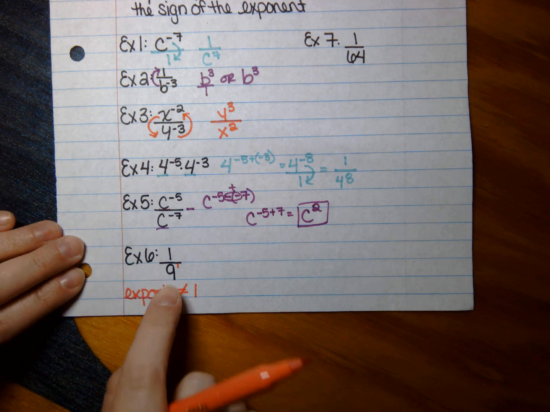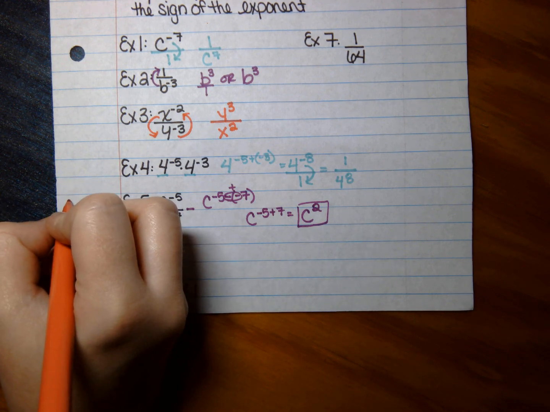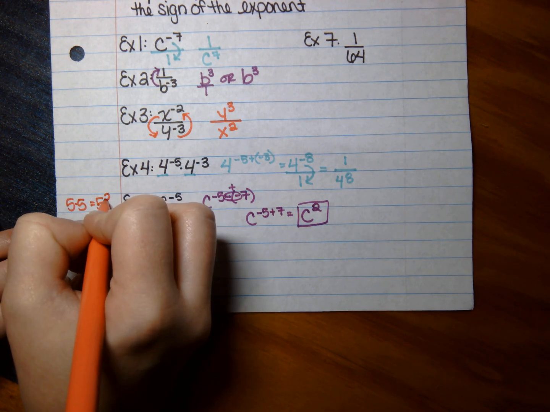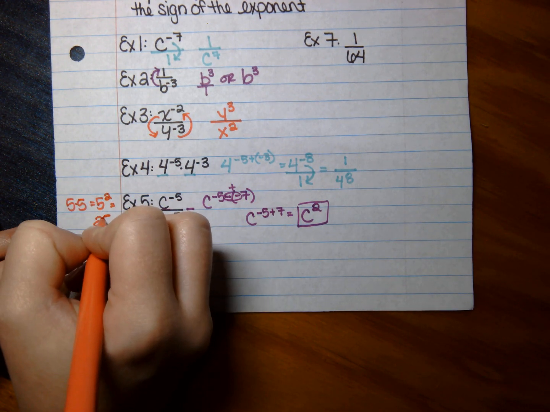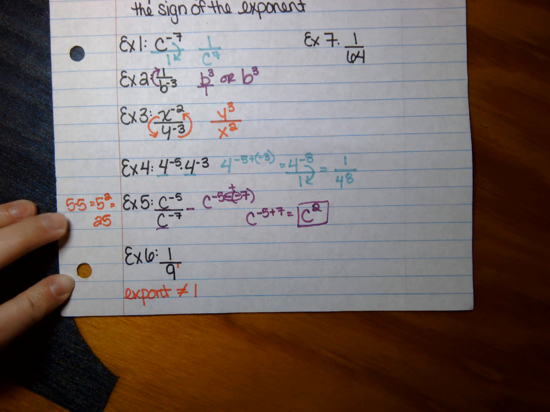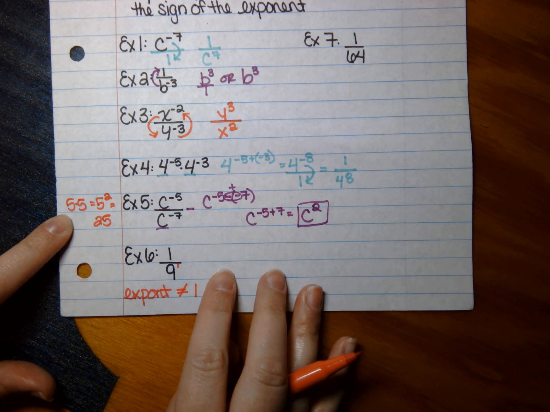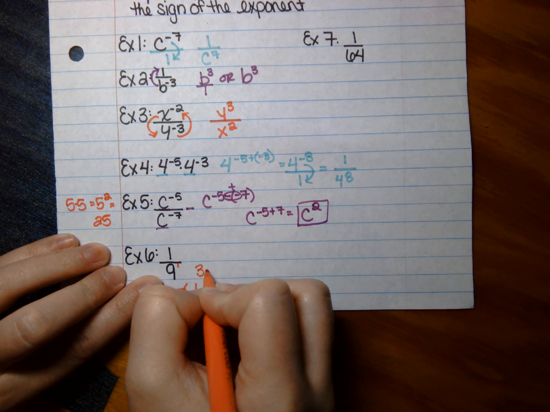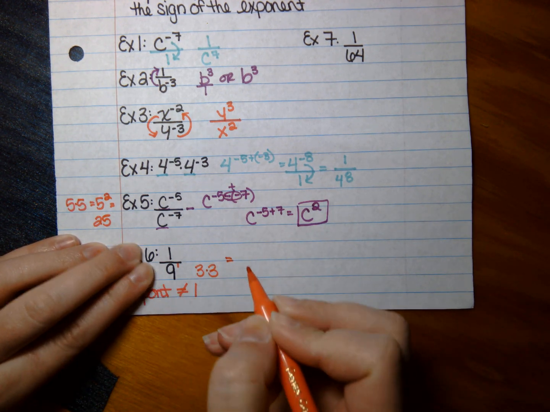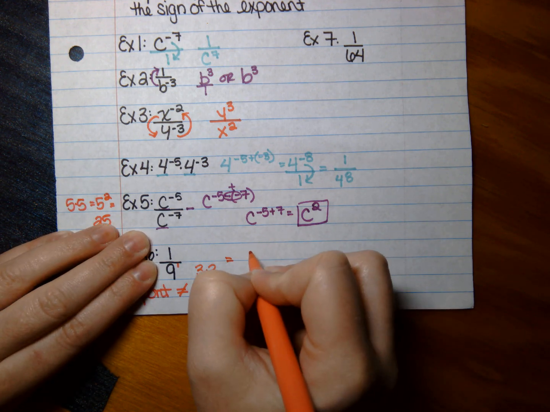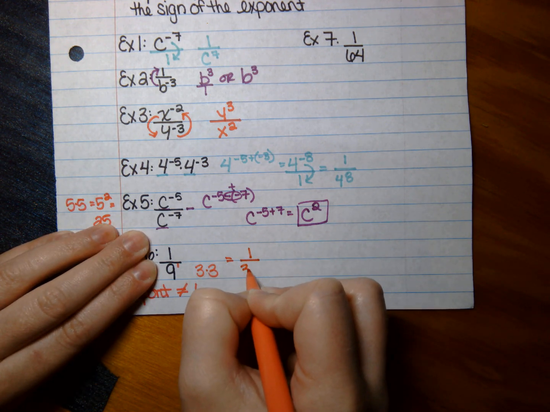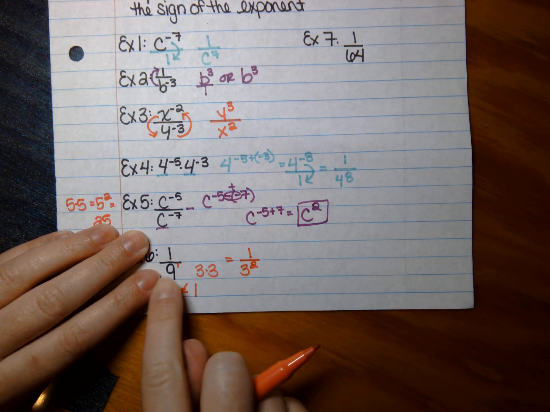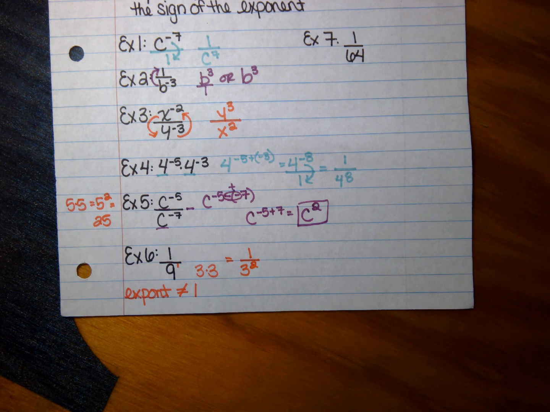So in this case, if we had something like 5 times 5, 5 squared is going to give me 25. This is kind of the backwards process that they want. So what times what is going to give you 9? It's going to be 3 times 3. So I can rewrite this fraction as 1 over 3 squared, because 3 times 3 is going to give you that value of 9.